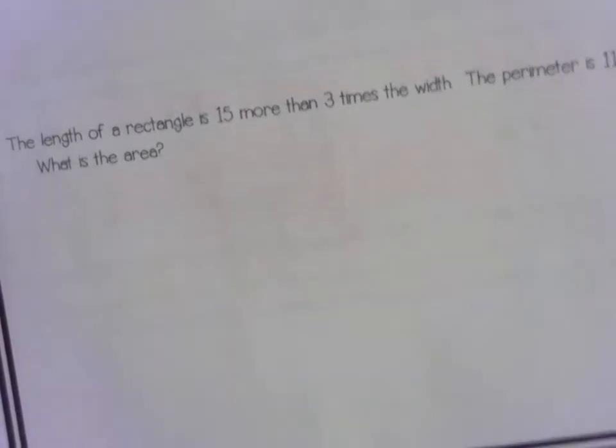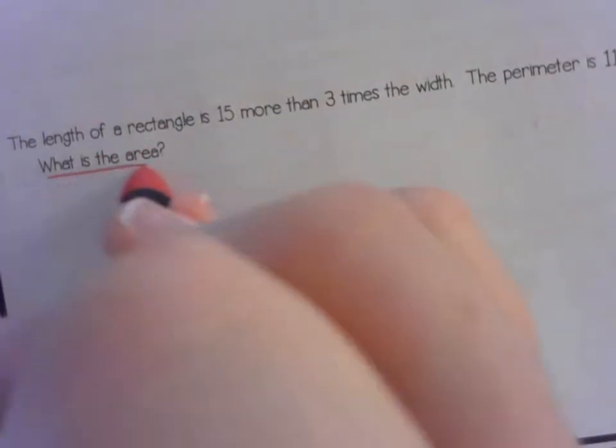The perimeter is 110. What is the area? I'm looking for the area. Now this one's a little tricky because they don't tell me anything else about the area. Let's think about it. What shape am I dealing with?